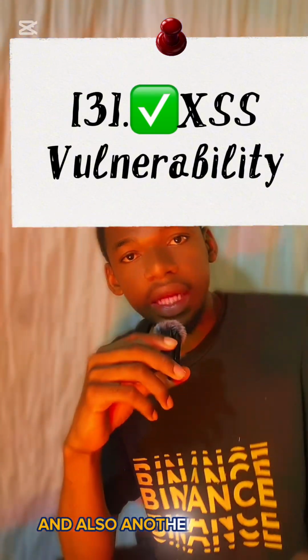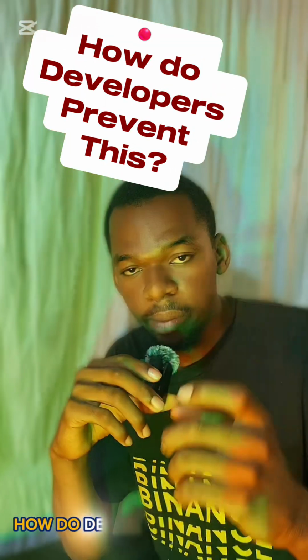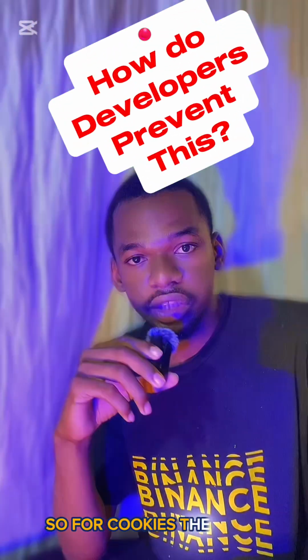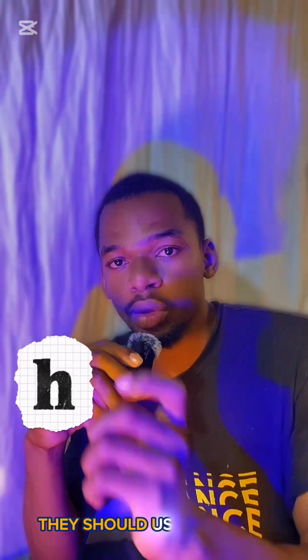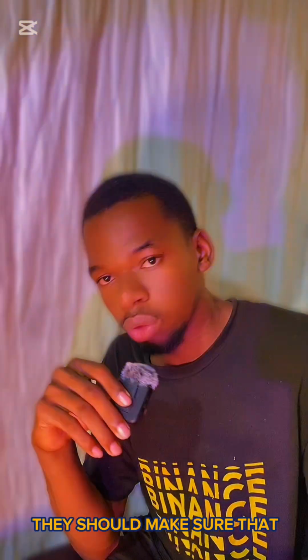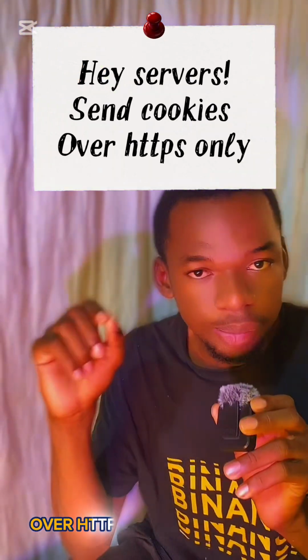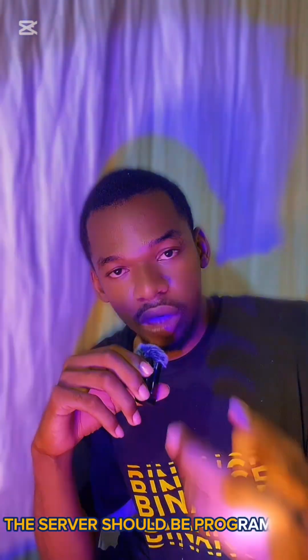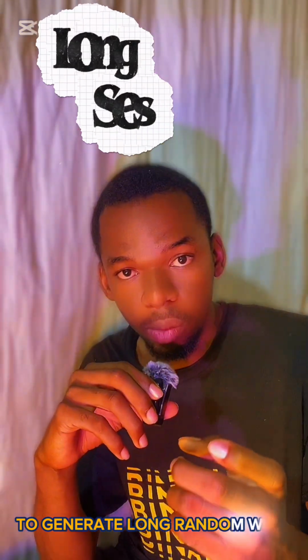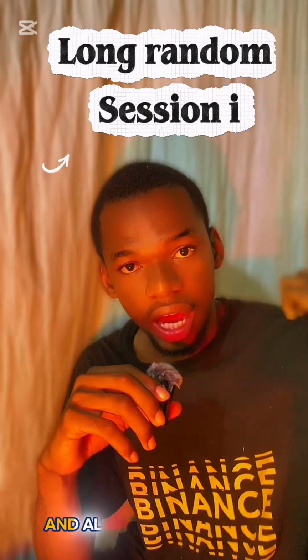And another $1 million question is, how do developers prevent this? For cookies, they should use HttpOnly. This prevents JavaScript from reading the cookies. In addition to that, they should make sure that cookies are sent over HTTPS only. And for the sessions too, the server should be programmed to generate long random session IDs. And after any authentication, or let's say after a login, the session ID should always be regenerated again.